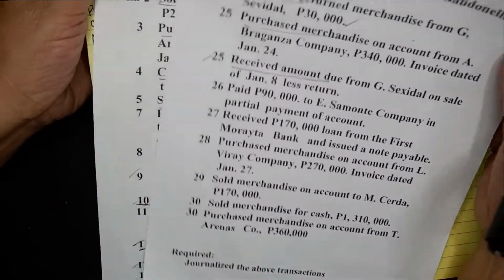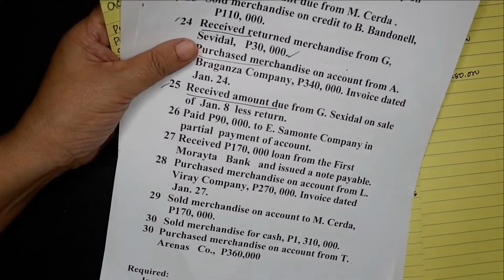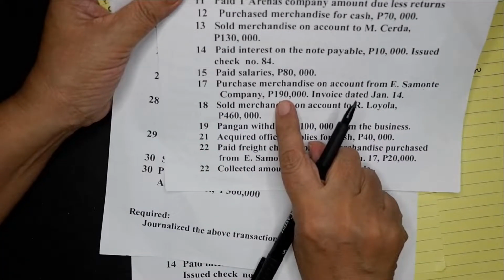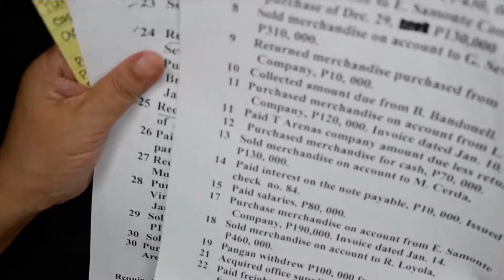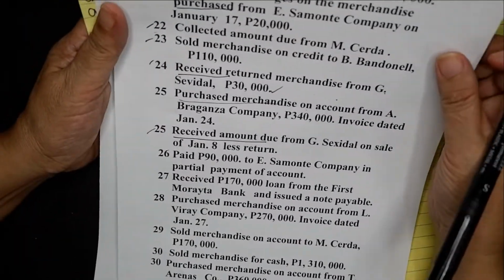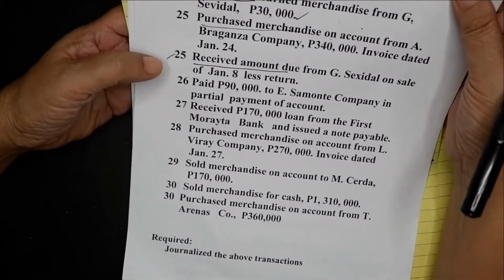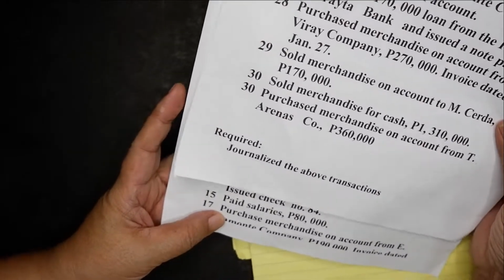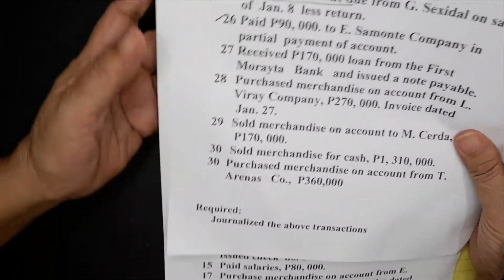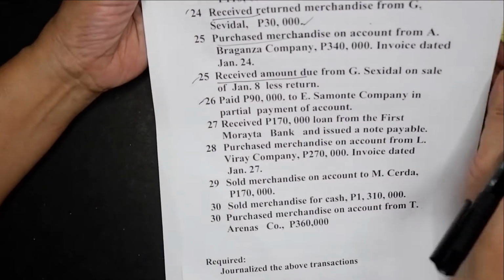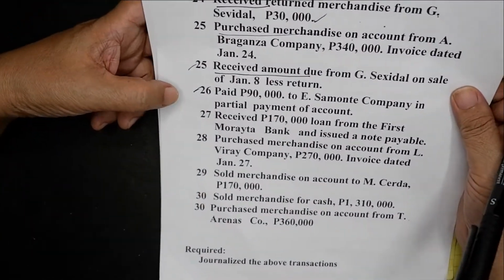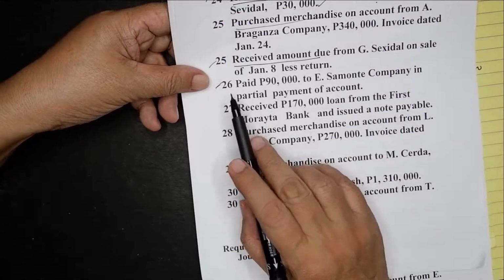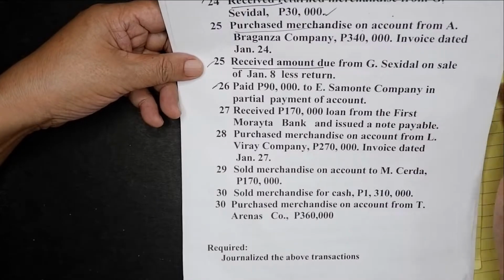So, it was a January 17 transaction, 190,000. Today is partial payment. It is 17. Purchase merchandise on account from Isamonte. 17 plus 10. So, there's no discount anymore because it is also beyond the discount period.